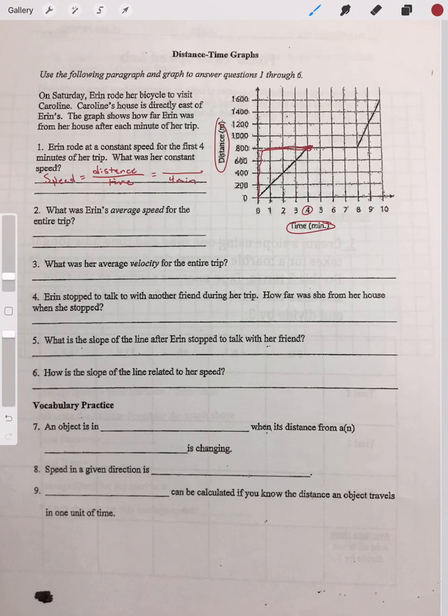Now for number 2, it says, what was Erin's average speed for the entire trip? Average speed equals the total distance traveled divided by the total time it takes. So for instance, right now I'm in the car on the way to the state fair. My maps is telling me that it's going to take us 2 hours and 20 minutes to get there.